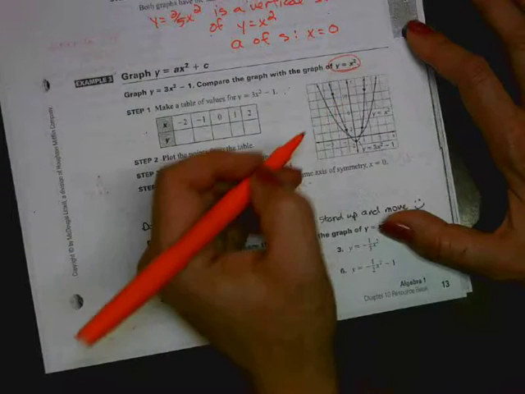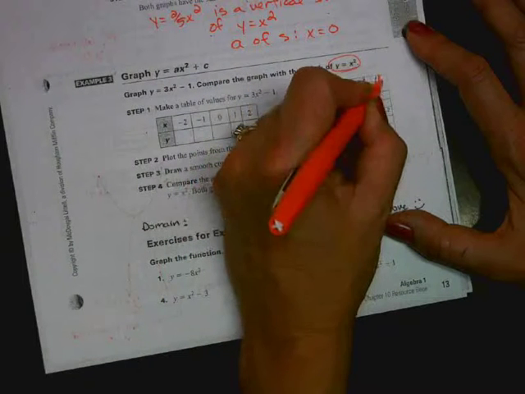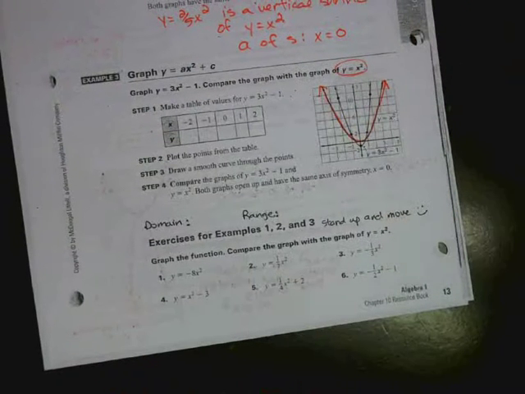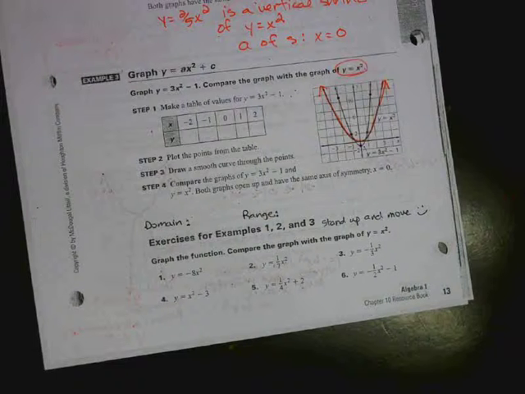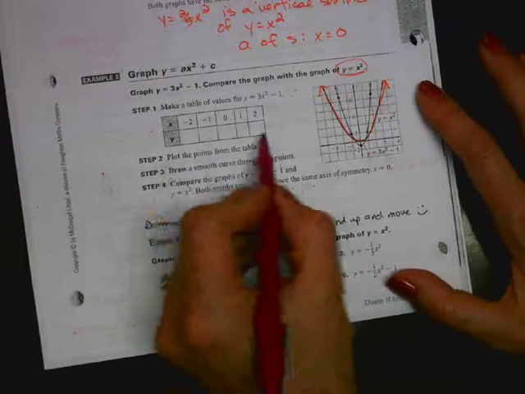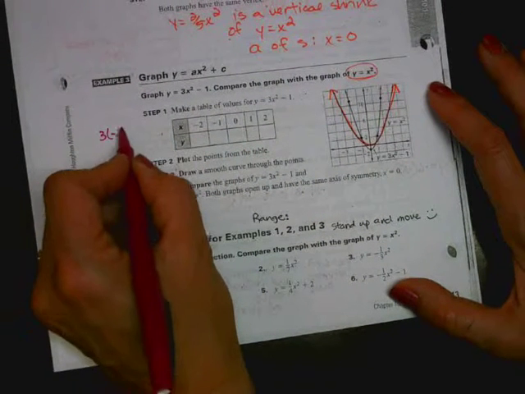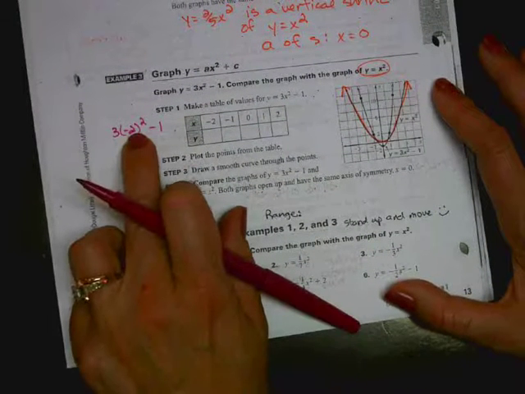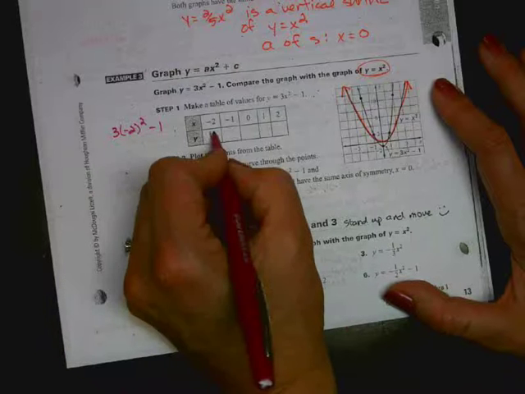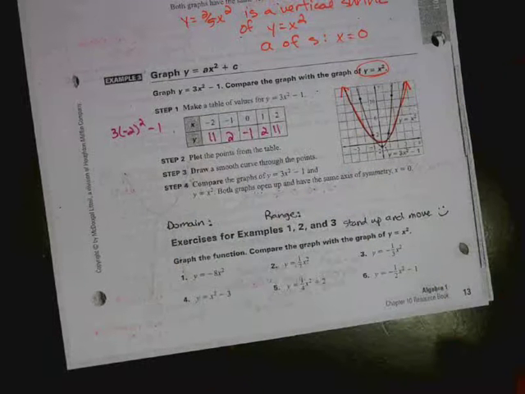So I'm going to draw y equals x squared. It is this one right here. I'm going to write that. That's y equals x squared. Now I'm going to fill in my table. You don't, again, have to use the calculator. You could do it by hand. It's not that hard. -2 squared is 4, times 3 is 12, minus 1 is 11. So I just got those off the calculator.